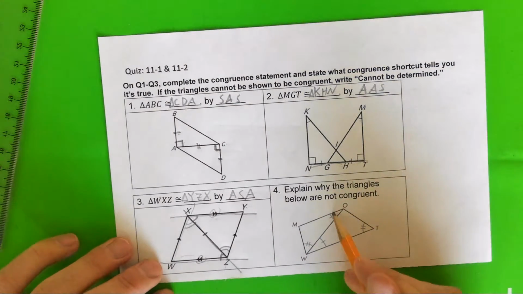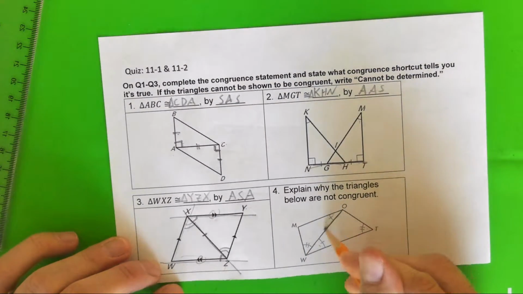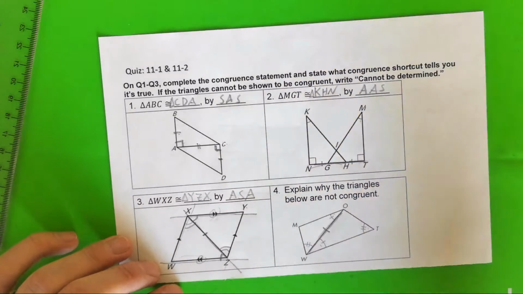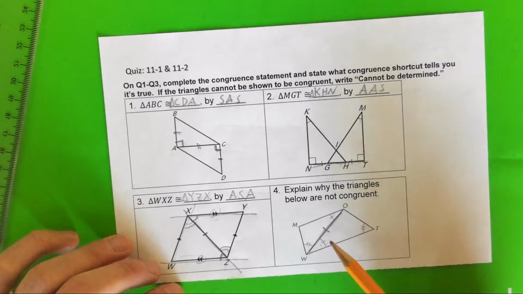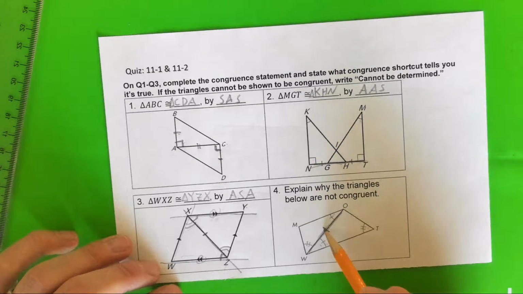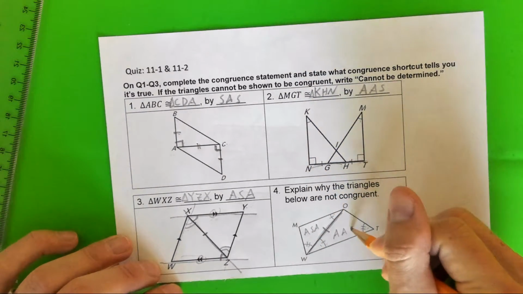Why aren't these triangles congruent? Well, that angle is congruent to that angle is congruent to that angle, and this side is congruent to itself. So that's three things. It's not just three angles. We also have a side. So why aren't they congruent? Well, maybe it's angle, side, angle. Or is it angle, angle, side?